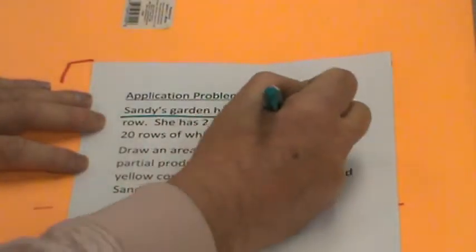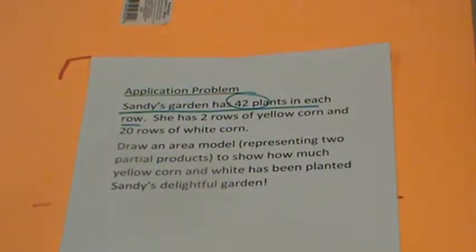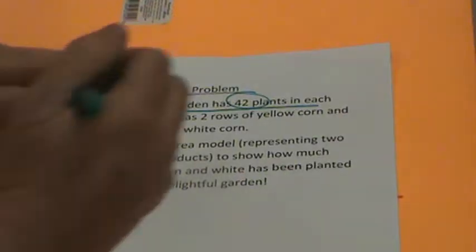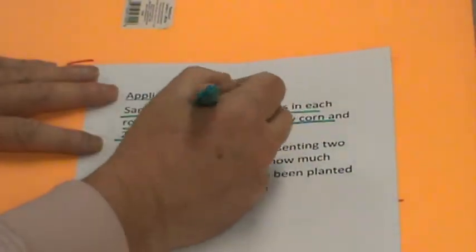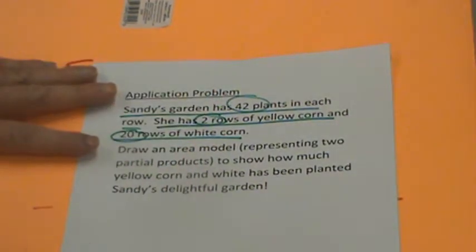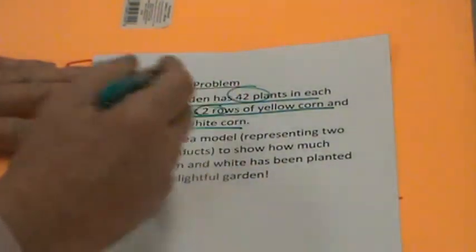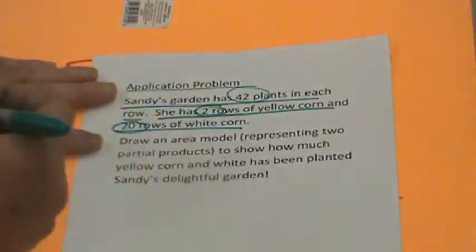Sandy's garden has 42 plants in each row. That's something we do know. I'm going to circle that number 42 because I bet it comes into play. She has 2 rows of yellow corn and 20 rows of white corn. I'm going to circle 2 and 20. So now, this is what I know, 42 plants in each row, 2 rows of yellow corn, 20 rows of white corn.